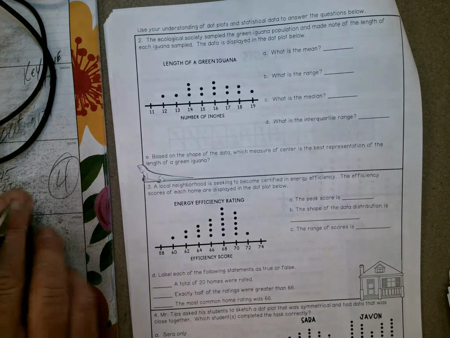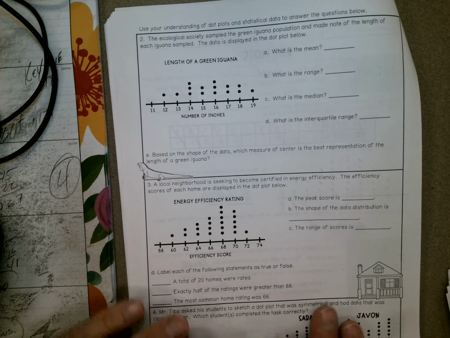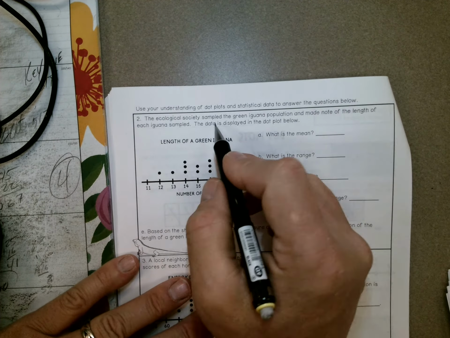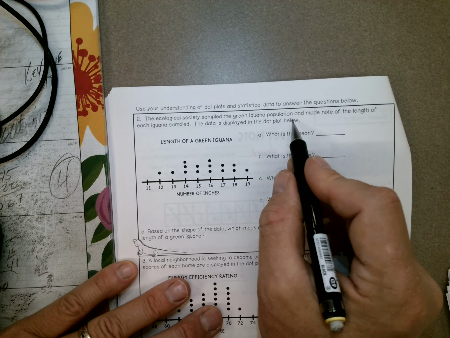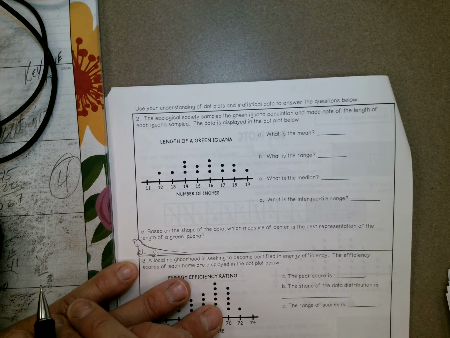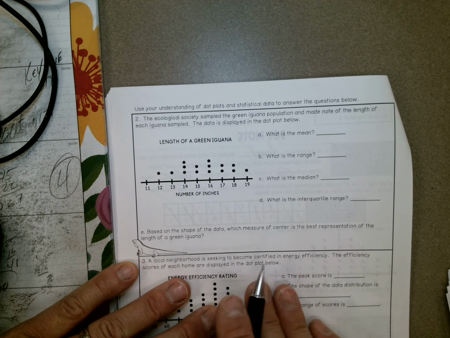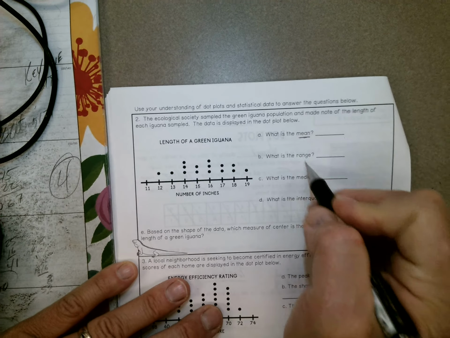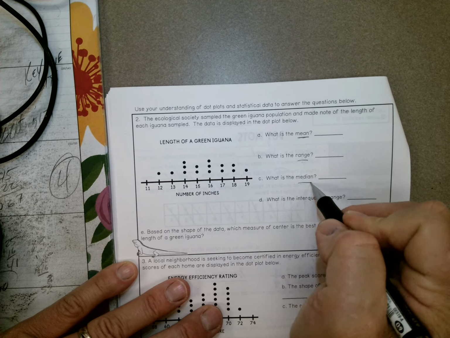All right, let's flip the page here. So next up is more interpretation. We might need our calculator here. The Ecological Society sampled the green iguana population and made note of the length of each iguana sampled. The data is displayed in the dot plot below. Okay, we can get this here in just a second. Let's go ahead and take care of these two. These seem to be a little easier.